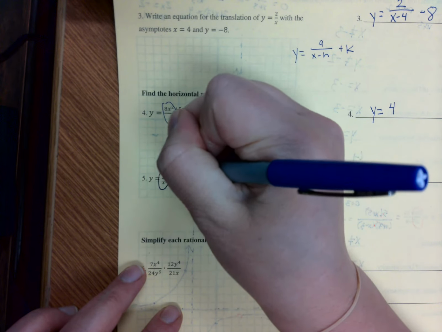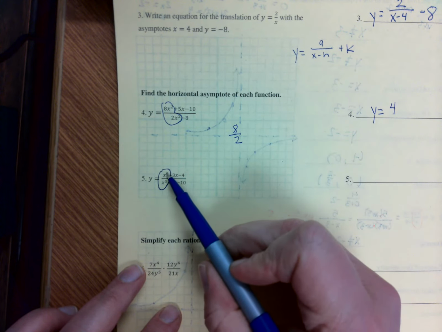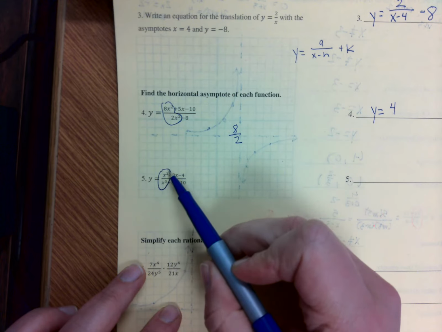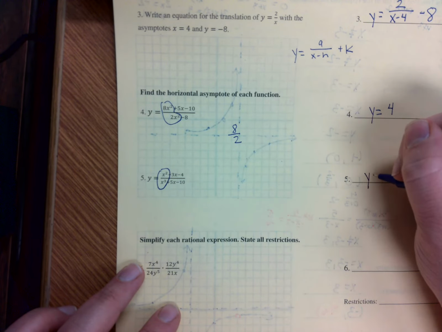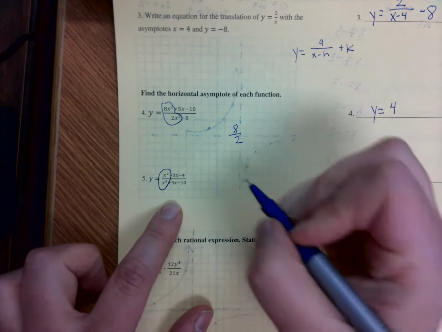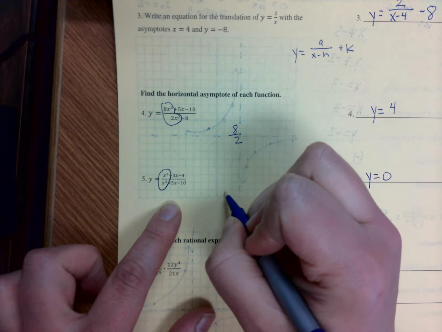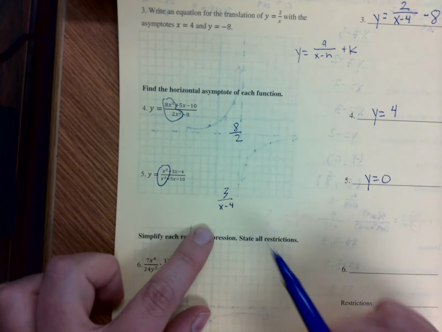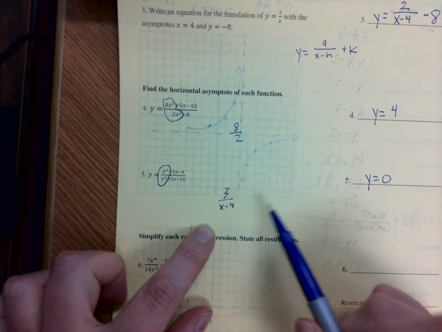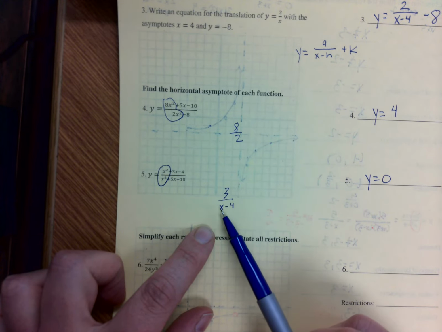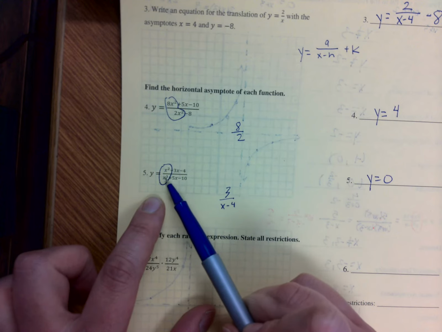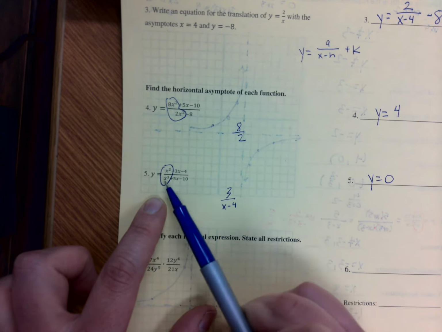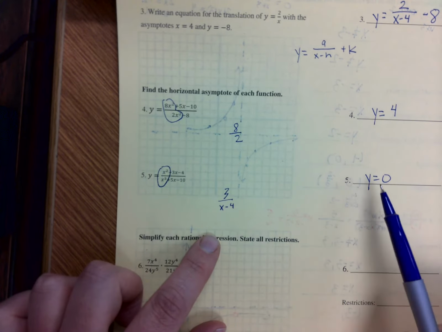Then looking at this, my degree on top is smaller. My degree on top is smaller, that means my asymptote's at 0. A lot of times people are able to see that if I had a problem like this, my asymptote's at 0 because I don't move up and down. Look at how there's an x on the bottom. It's the same thinking process. If more x's are on bottom, no matter what, asymptote at 0.